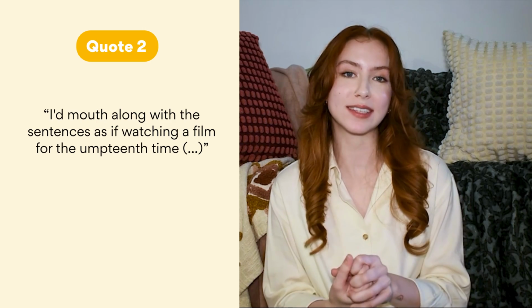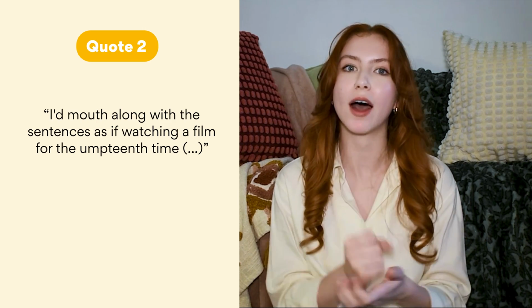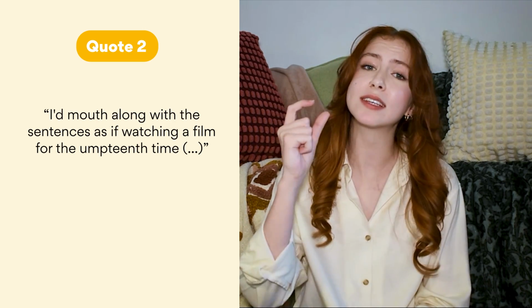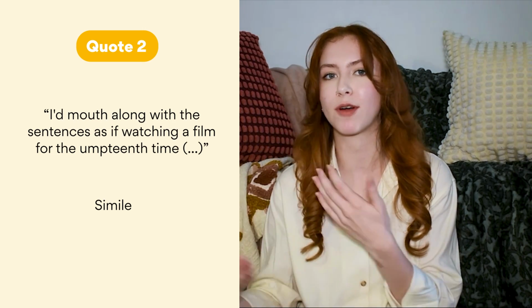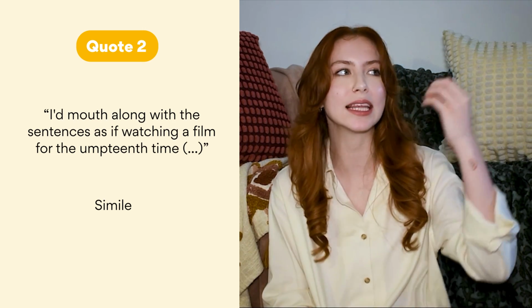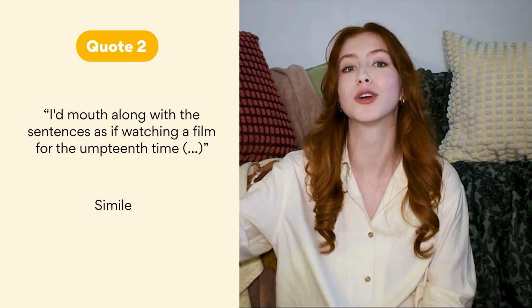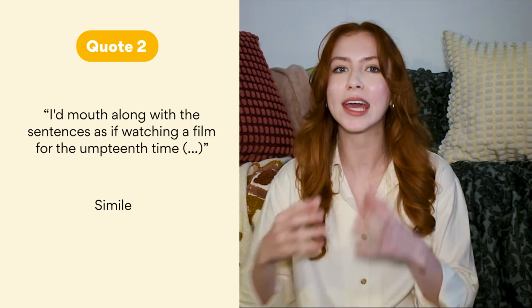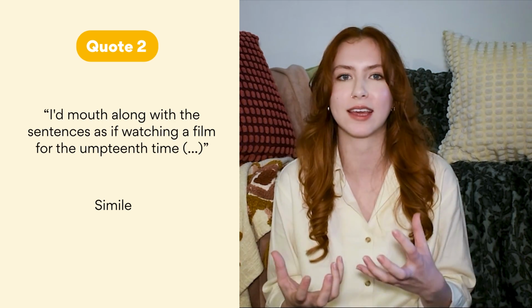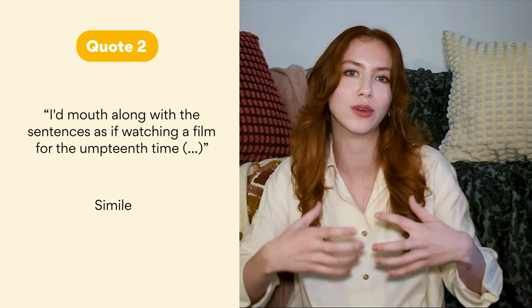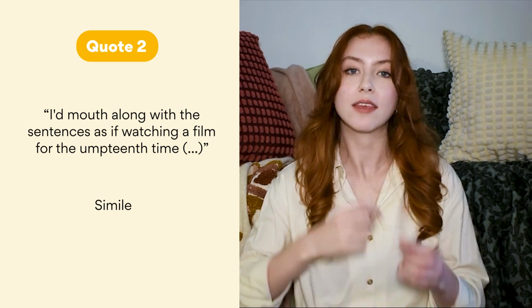"I'd mouth along with the sentences as if watching a film for the umpteenth time." Vyong uses this simile, along with other examples of metaphorical language in this section, to compare listening to Lan's stories with rewatching a beloved favourite movie. It highlights that her stories are immersive and allow him to feel drawn into the world of her memory and her imagination.